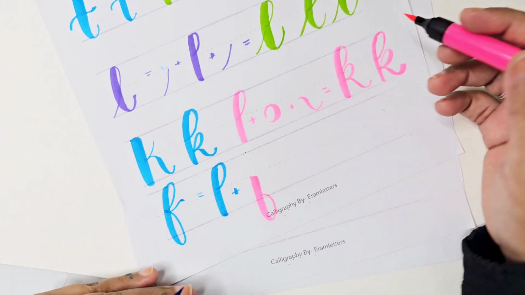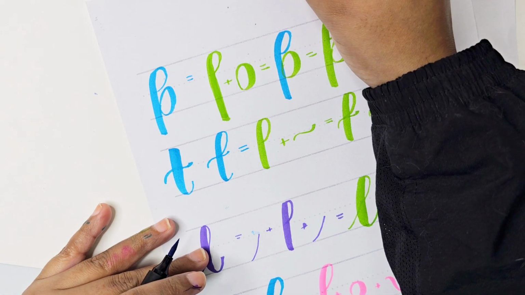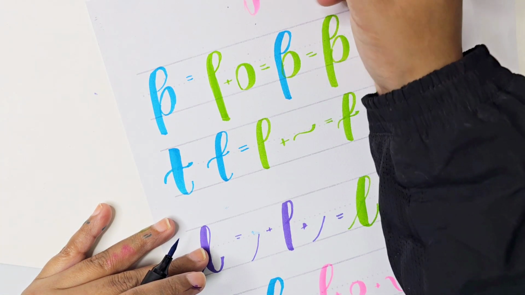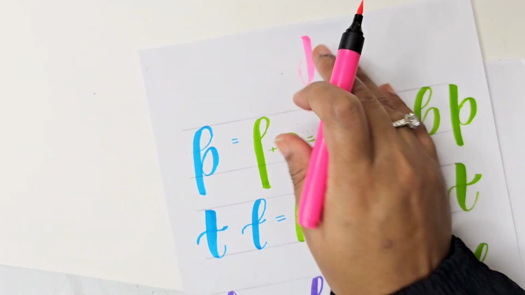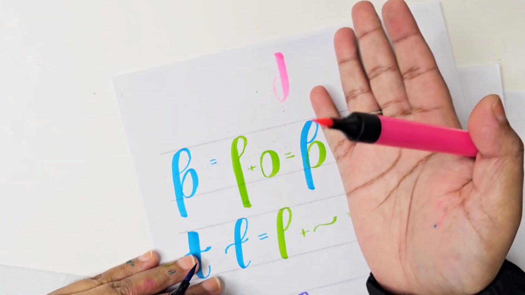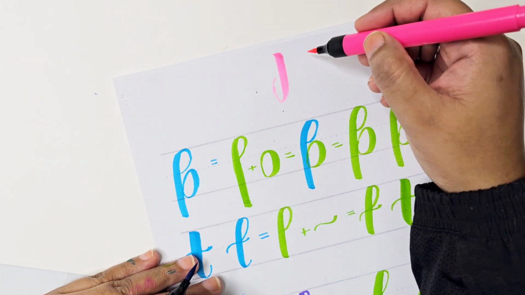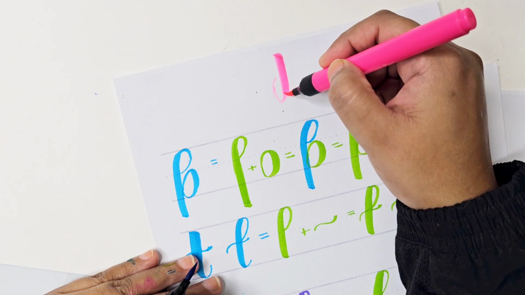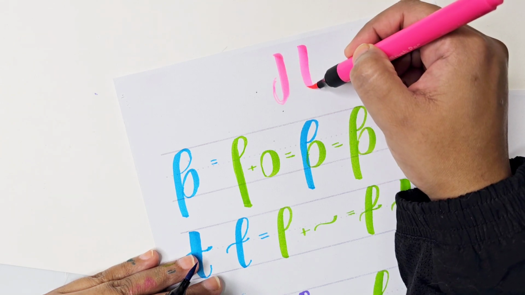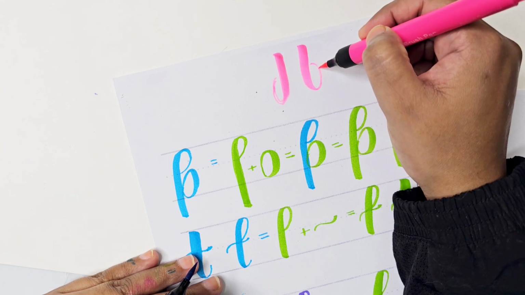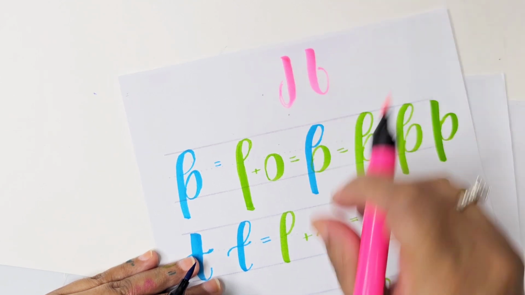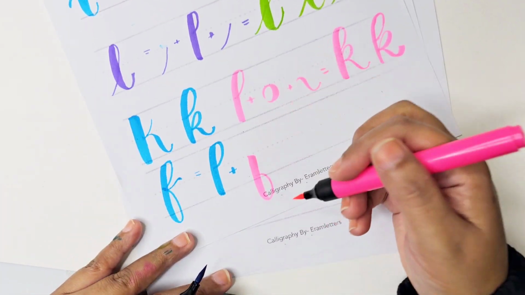We know what a descender is. This is a descender, but if you flip it, it becomes a backward descender. So it doesn't go here, but it goes the other way round. So it is a backward descender.